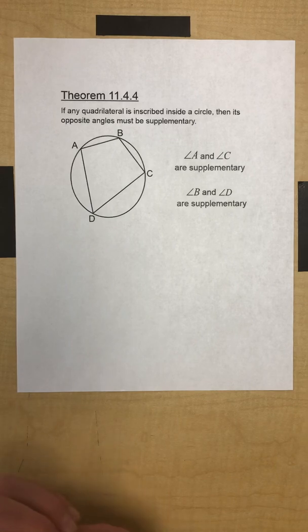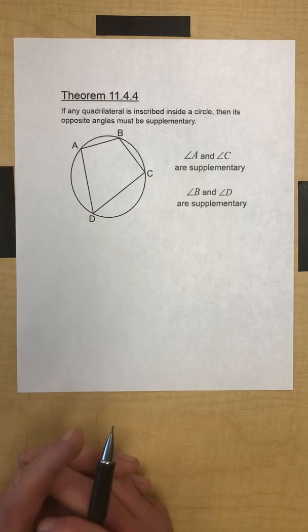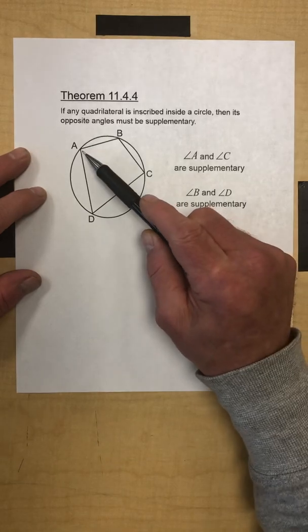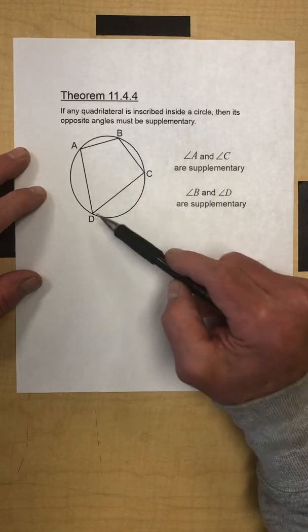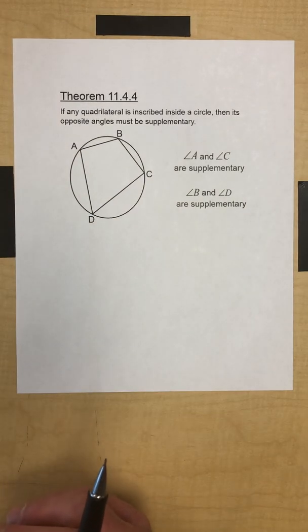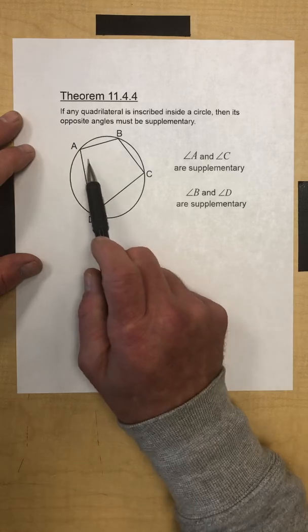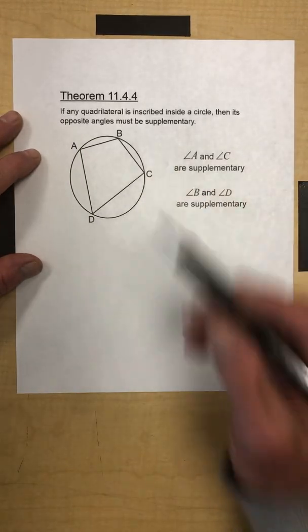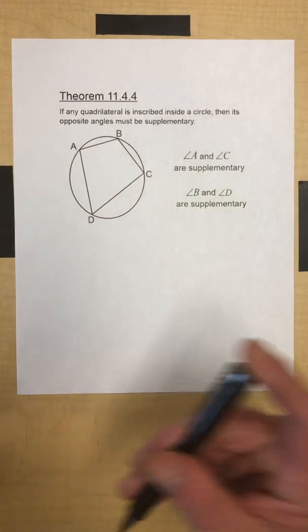So if we take any quadrilateral, any four-sided figure, and we inscribe it in a circle, that means that all four of the vertices have to be on a circle. What we get is both pairs of opposite angles have to be supplementary. So that means that angle A and angle C have to be supplementary, and that means that angle B and angle D have to be supplementary.